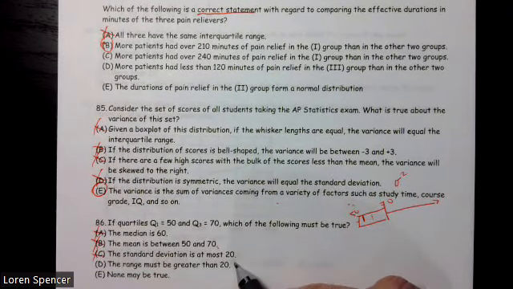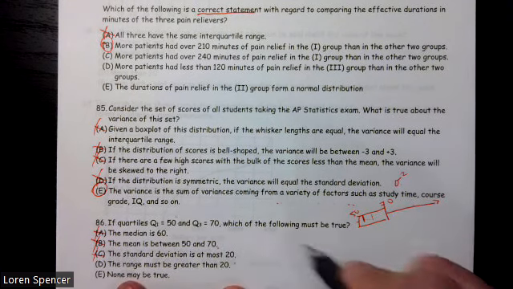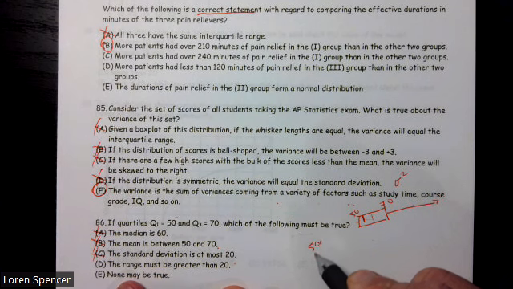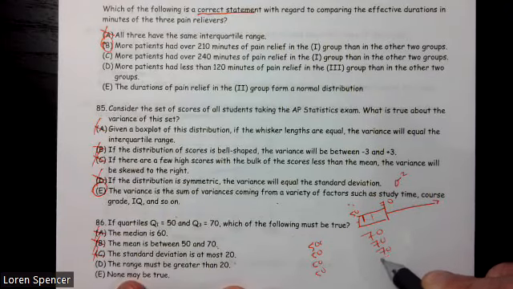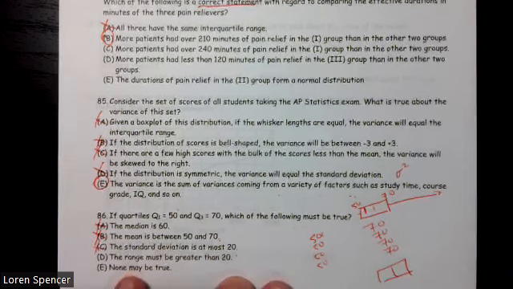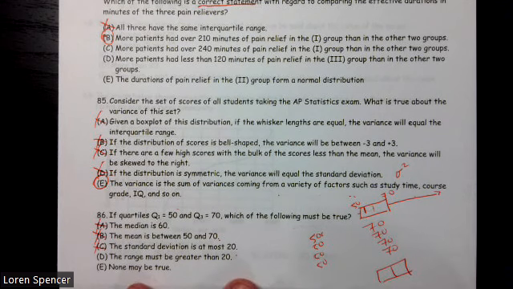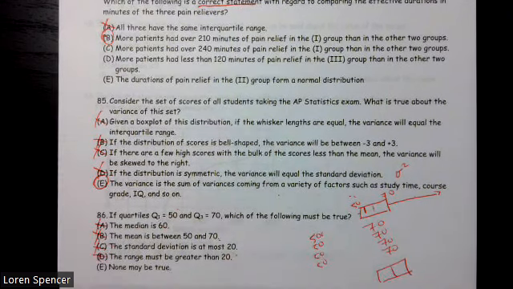The range must be greater than 20. This is crazy, but just consider this. What if all my scores were either 50 or 70? I had 4 50s and I had 4 70s. Well, what would my box plot look like then? It wouldn't have any tails. So the range doesn't necessarily have to be greater than 20.